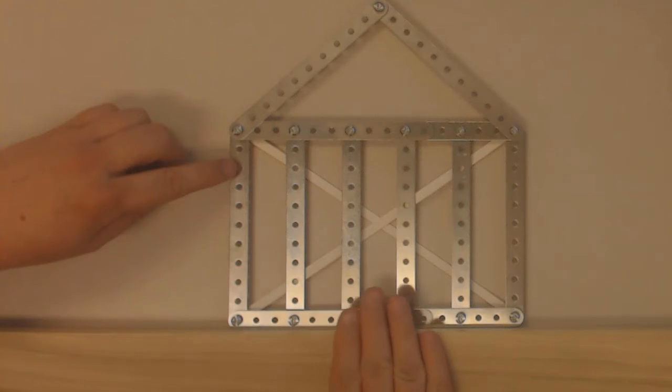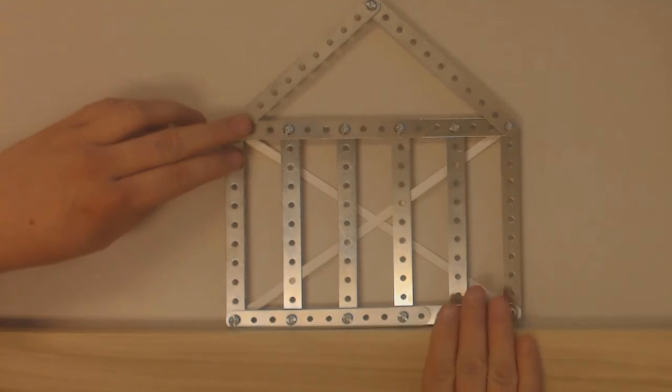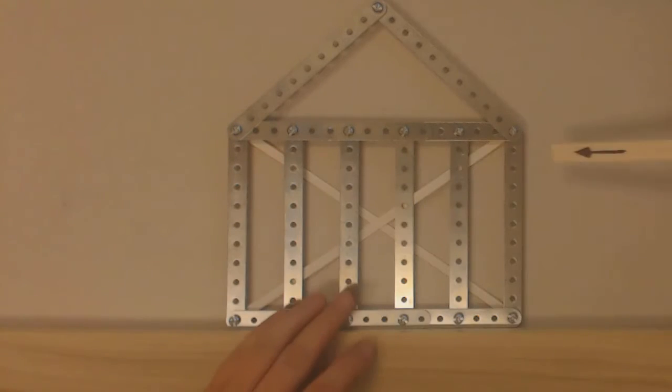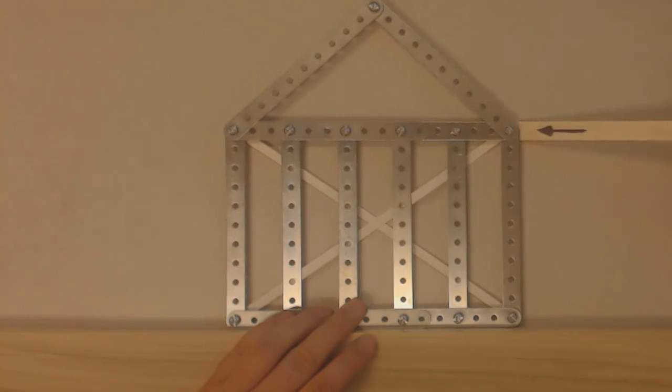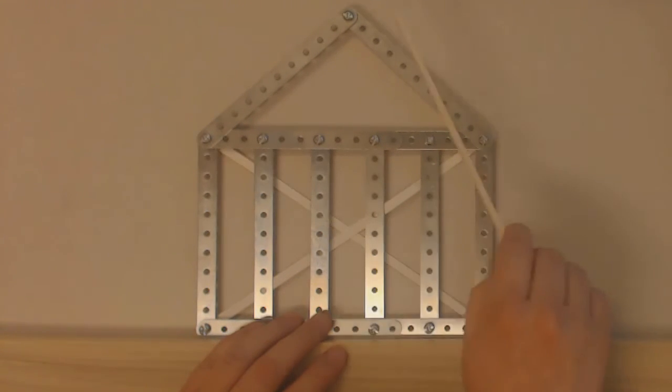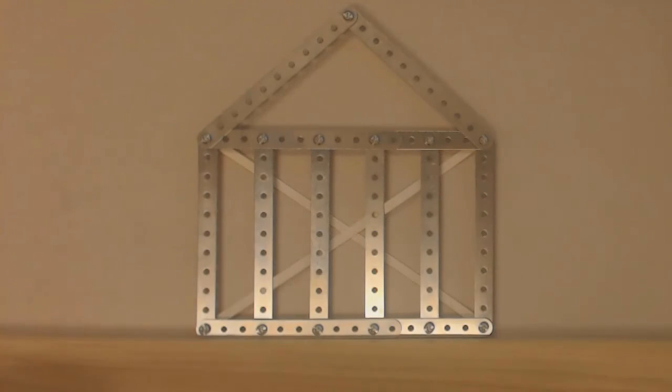So as the base moves to the right, the top doesn't want to move, and so there's a lateral force acting upon the house opposite the direction that the ground is moving. And so if you don't have that tension member in, the house collapses to the left, and vice versa when you reverse the direction of the forces.